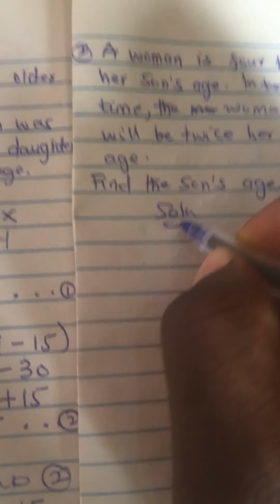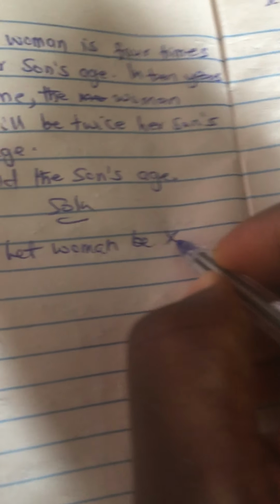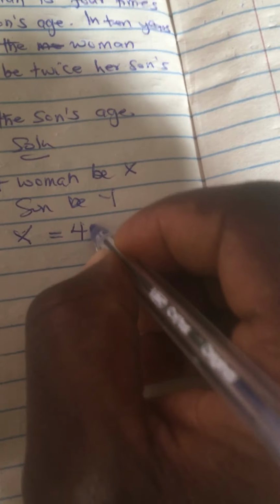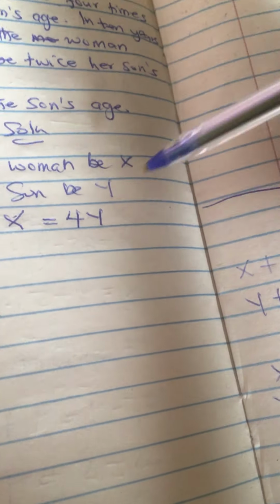All right. So let's solve this. The first name is a woman and then the other is a son. So let the woman be x and then the son be y. Now the first clue says that a woman is 4 times her son's age. So this is it.